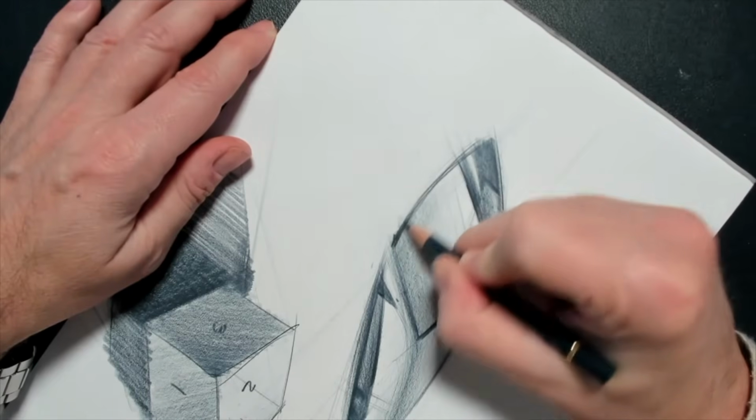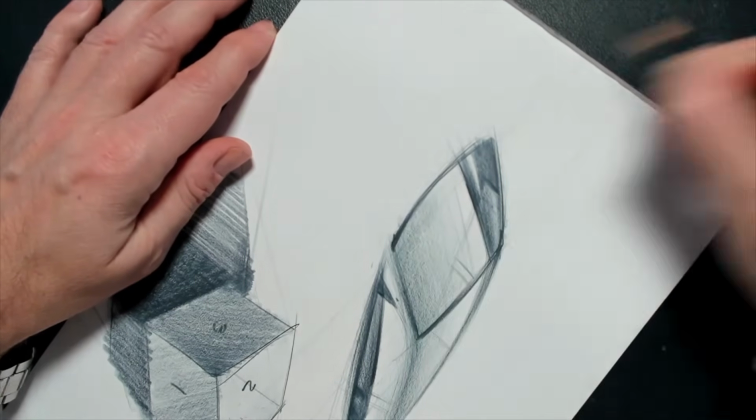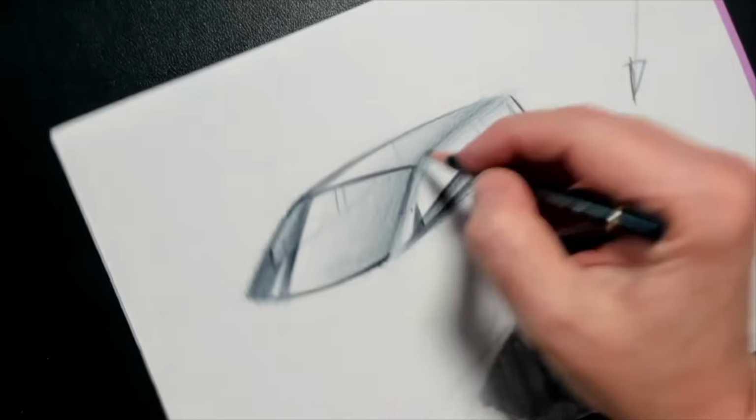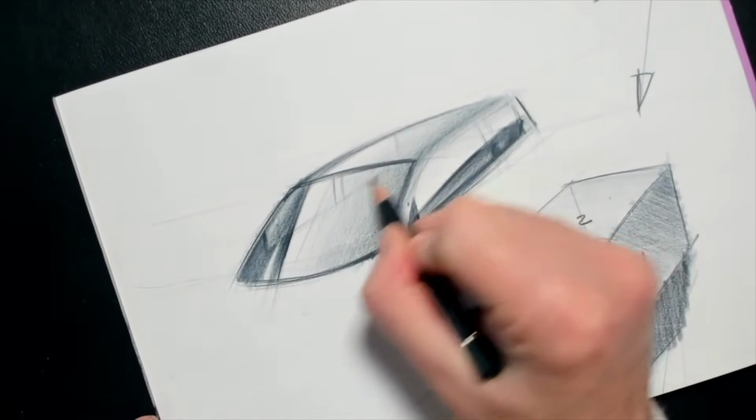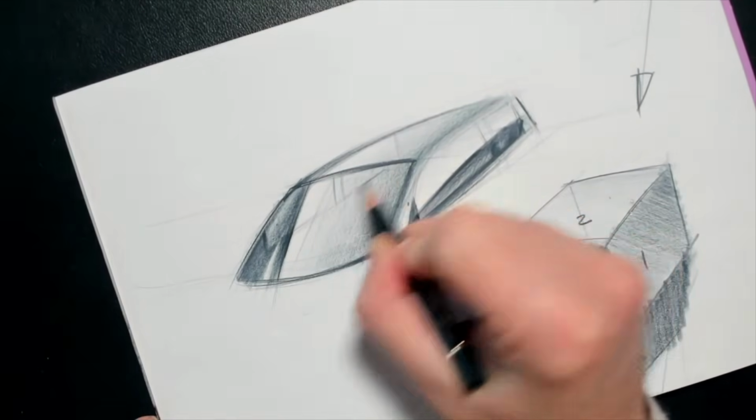First of all, I take care of my line quality on the outline, okay? Then I imagine here a little bit of that belt line, you see?